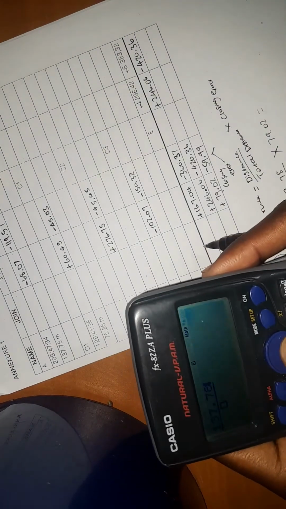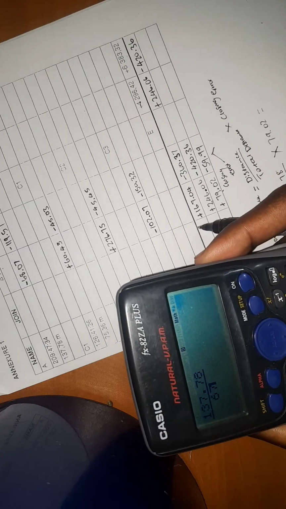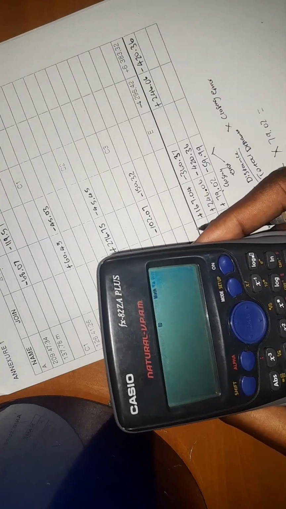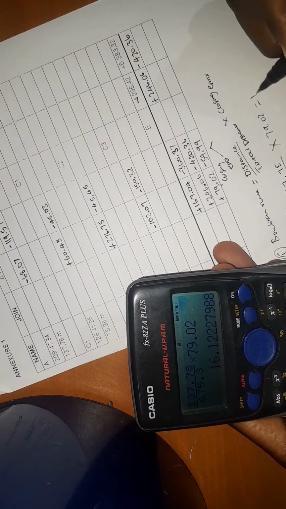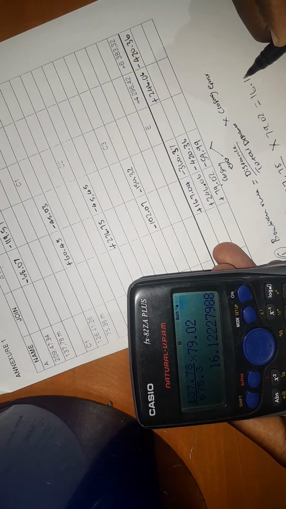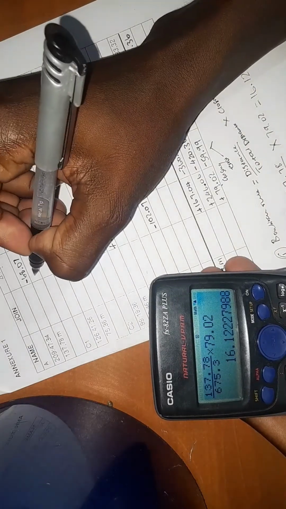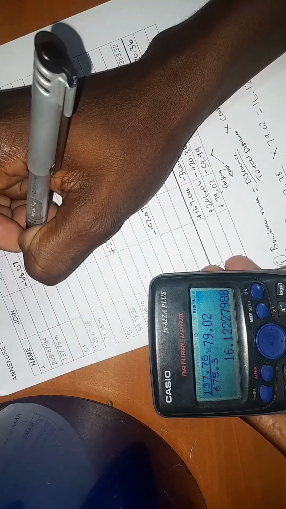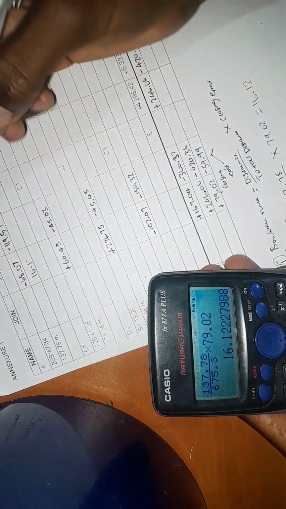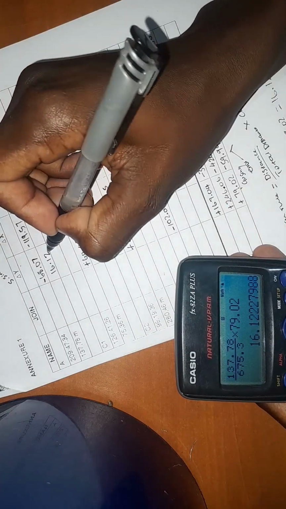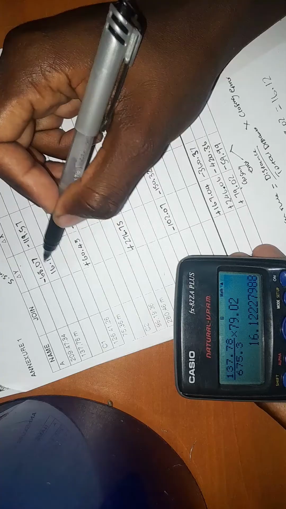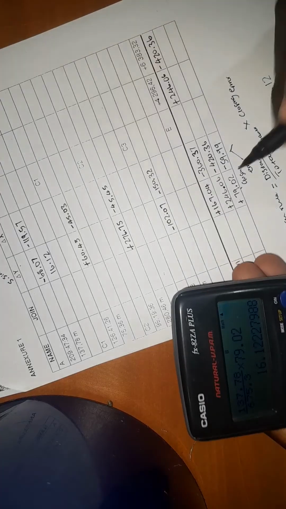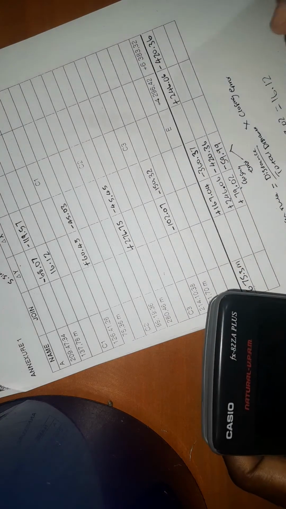137.78 over 675.3 multiplied by 79.02. It's 16.12. I'm going to write it here, 16.12, exactly down here. Then I'm going to do the very same thing over and over again until C3.